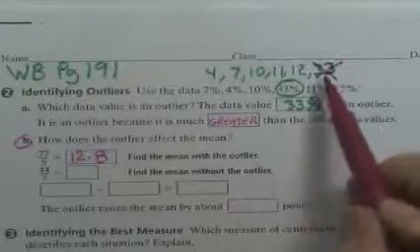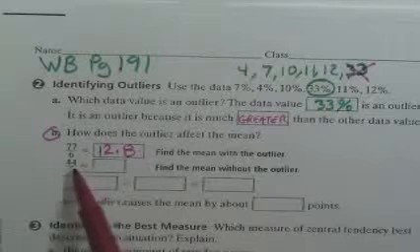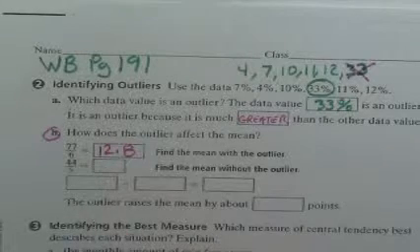Next, let's find the average without the outlier. If we get rid of this one, now we just have 5 numbers. Add these numbers up and divide by 5. If I add them up, it comes out to 44. 44 divided by 5 is approximately 8.8. So it makes a big difference. If I kept the outlier in there, the average is 12.8.